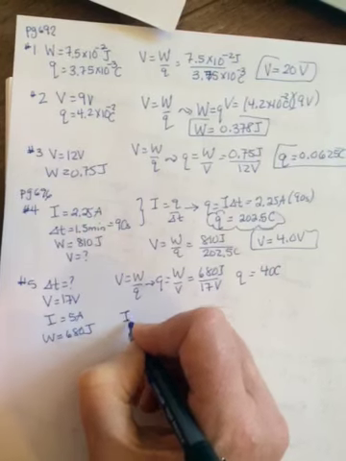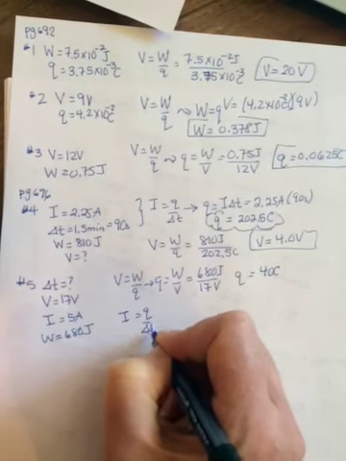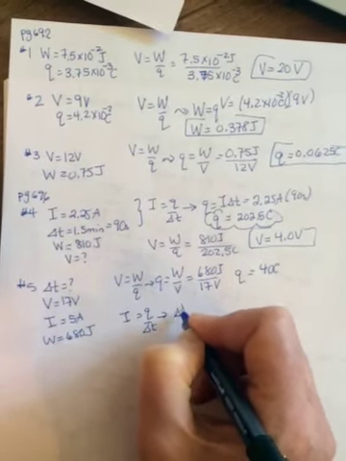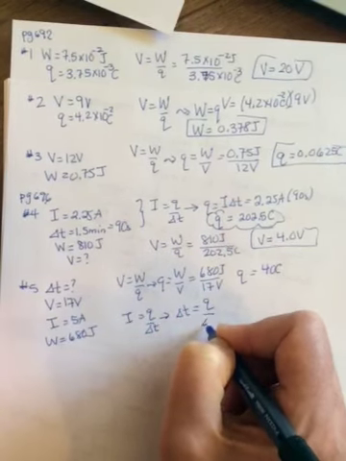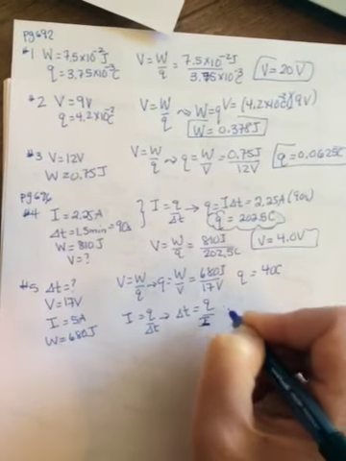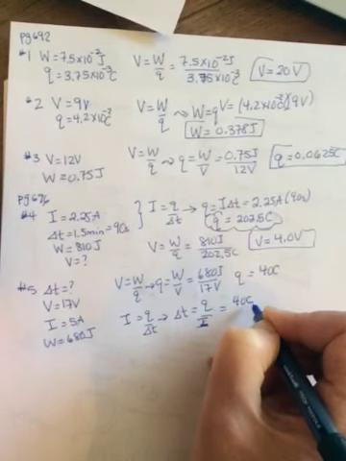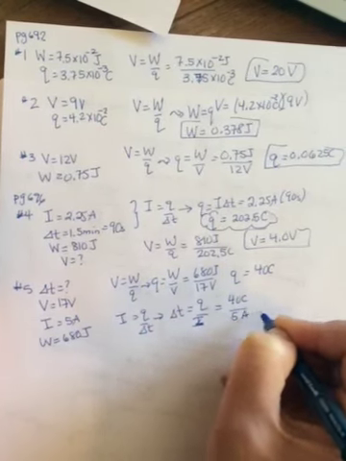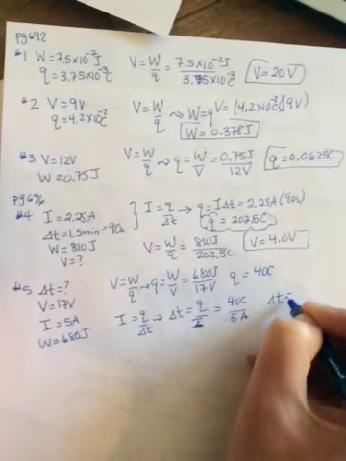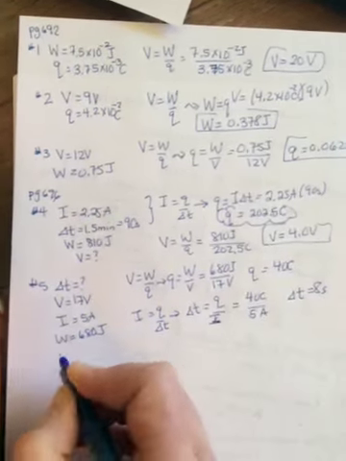Then you go to I equals Q over delta T. So delta T equals Q over I. So Q is 40 coulombs, I is 5 amps, and so delta T should be 8 seconds.